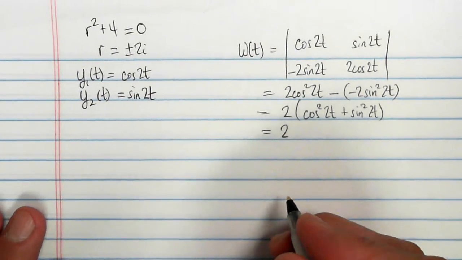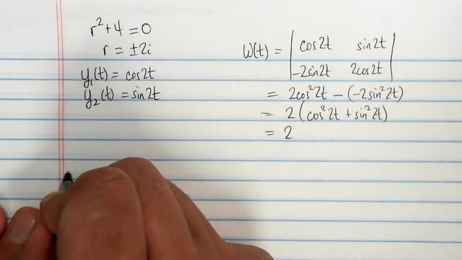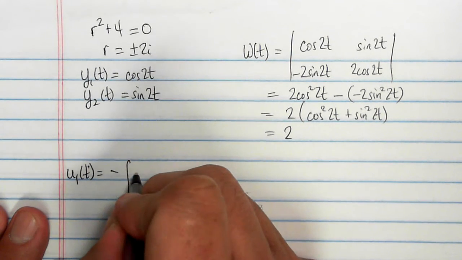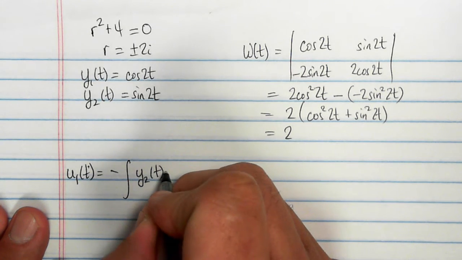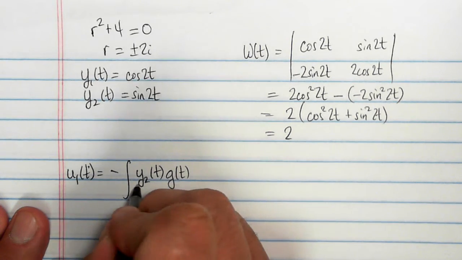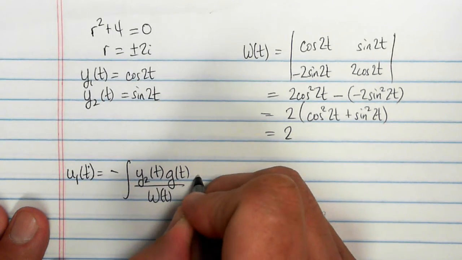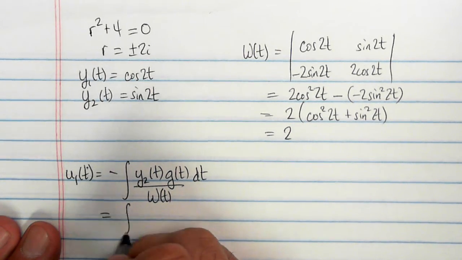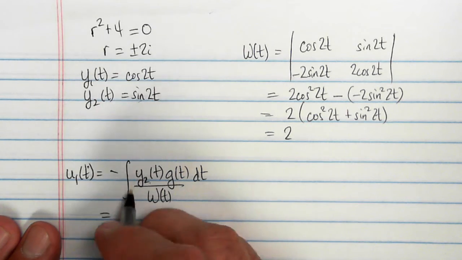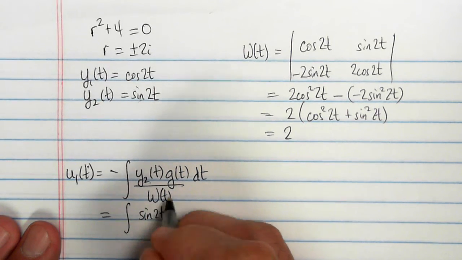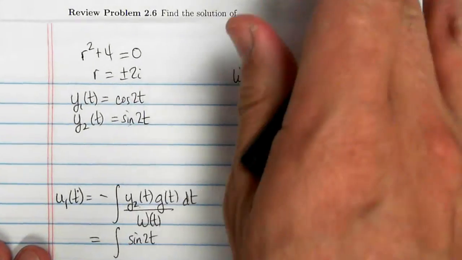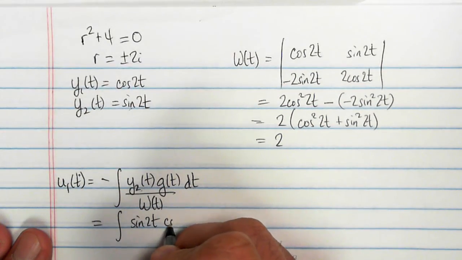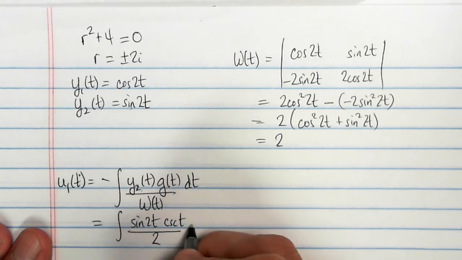Okay, now we have a couple of integrals to figure out. First integral, u1 of t equals negative integral y2 of t times g of t divided by the Wronskian of t dt. y2 was equal to sine 2t. g of t was the right-hand side, cosecant of t, divided by 2 dt.